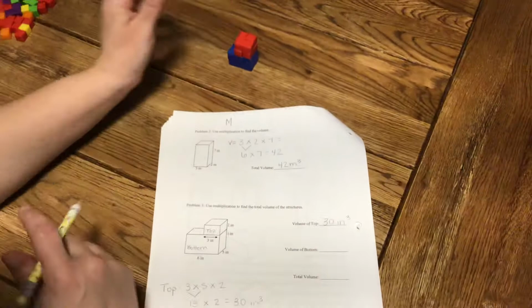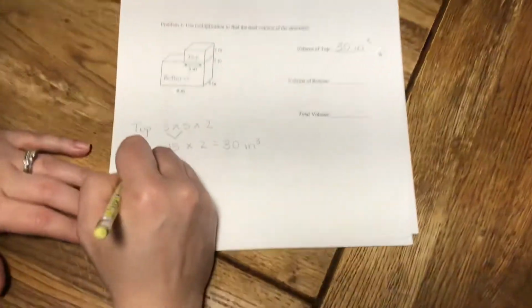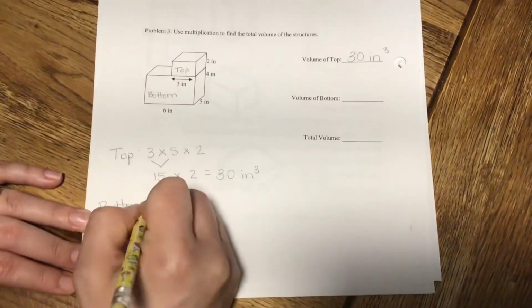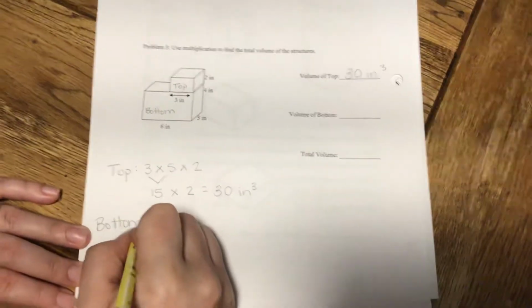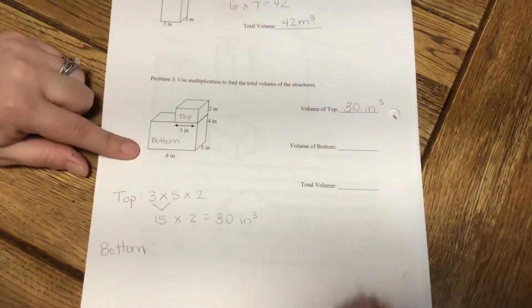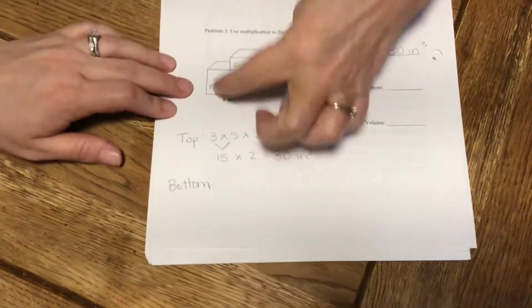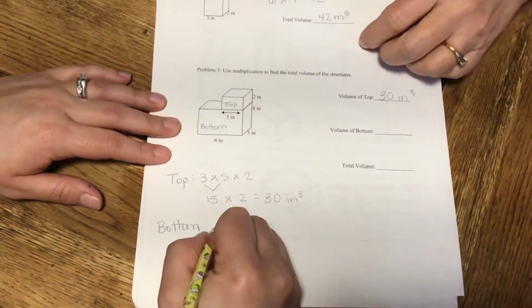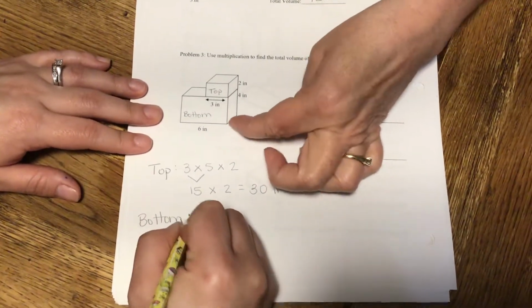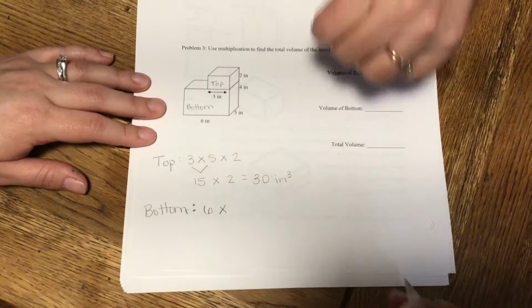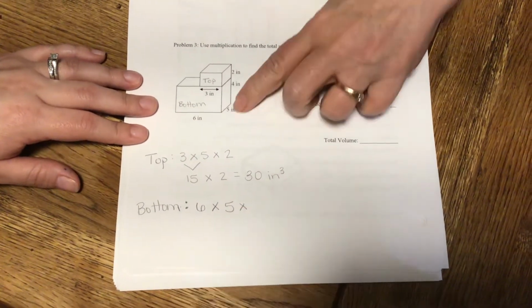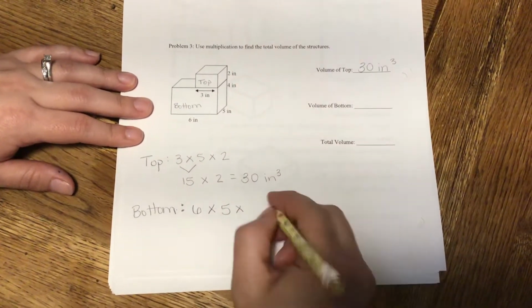Thank you. Okay, and our bottom. Can you help me figure it out? Our length is 6. Our width is the same as our top, so it is 5. But our height says 4.